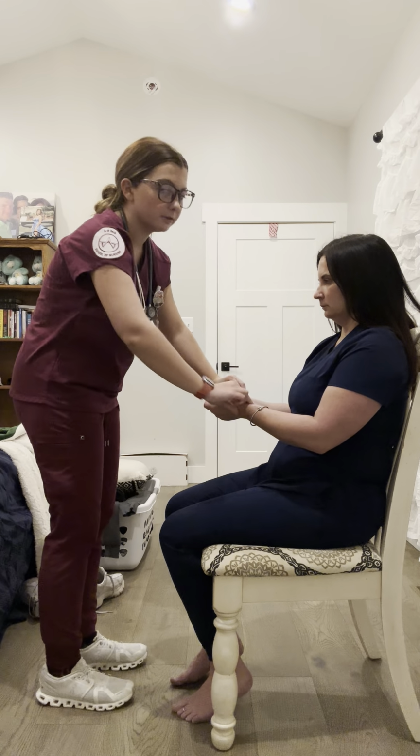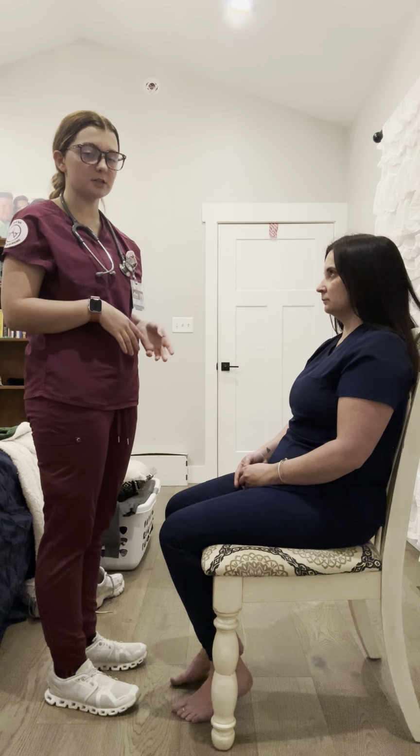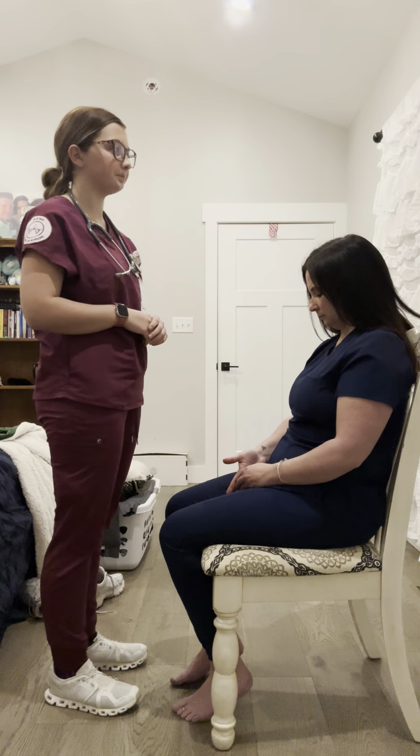Okay, the rate and rhythm. The rate should be within 60 to 100 beats per minute, and the rhythm is good, as well as they should be symmetrical.